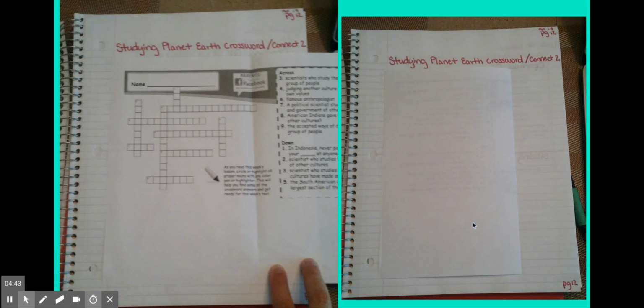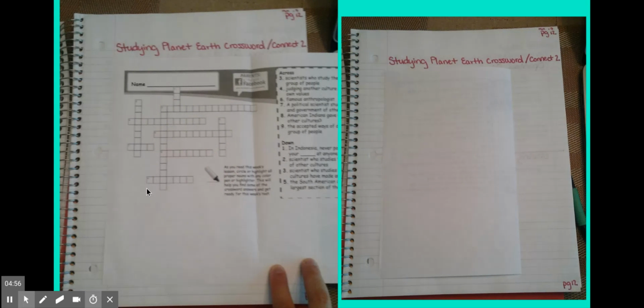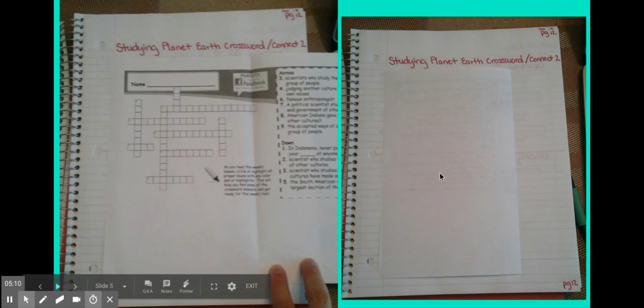All right, and then you will glue in the side that has the crossword answers part. You'll glue in the left-hand side. All right, which means you have to flip the paper over and make sure that you're gluing the side with the boxes. Okay, and gluing it down into your notebook so that when it folds, you'll see the white side and it will fold inward towards the left.